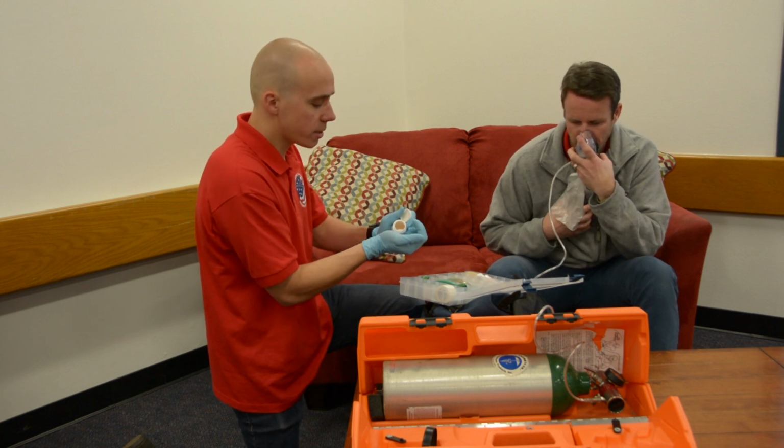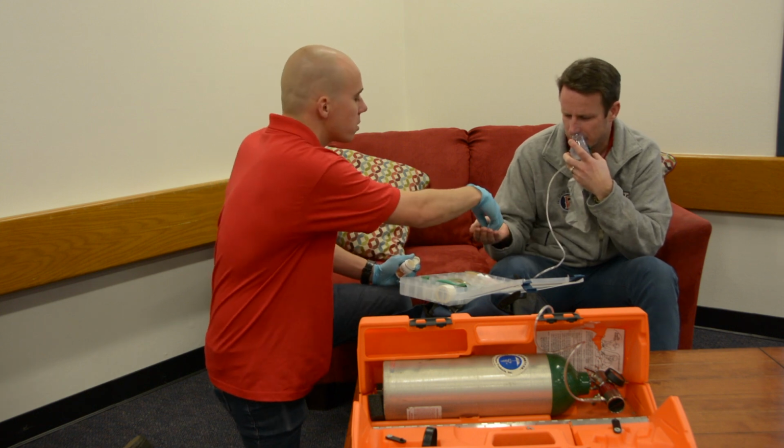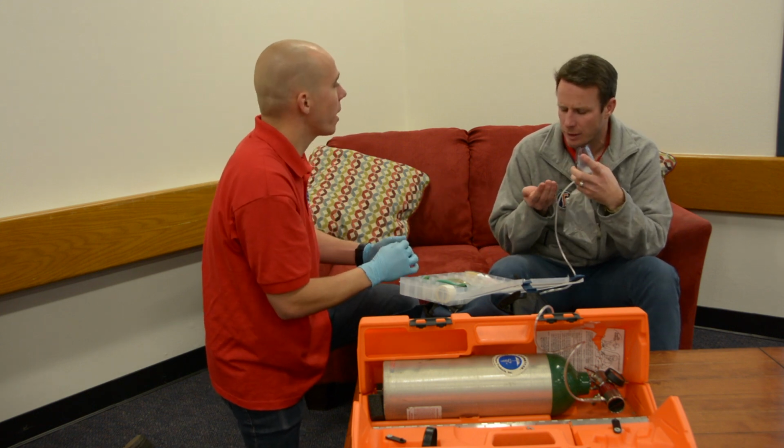From here, we're going to give him 4 tablets. We're going to have him chew this. So, sir, what you're going to do is you're going to chew these up and you're going to swallow it, okay? Thank you.